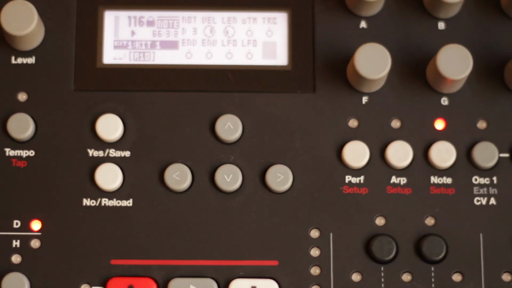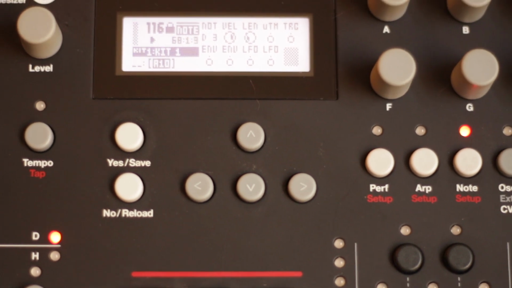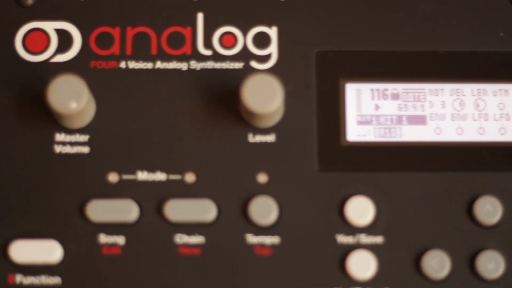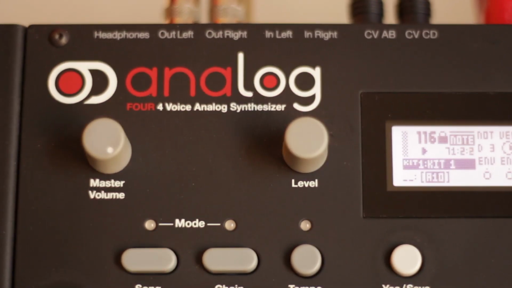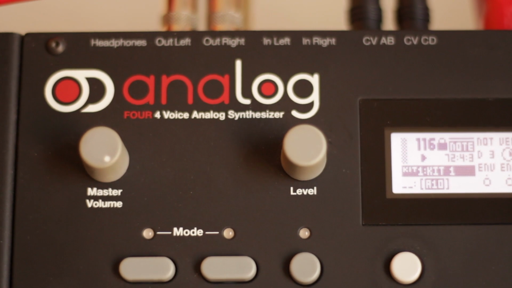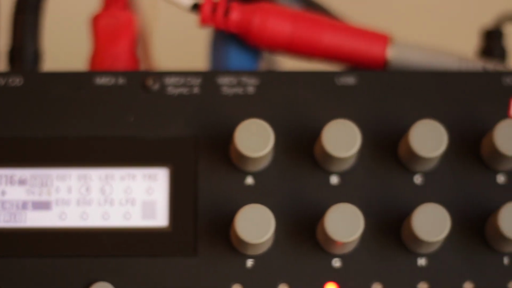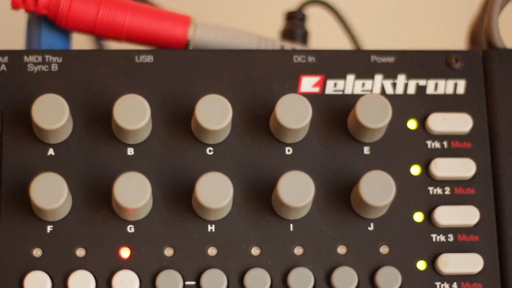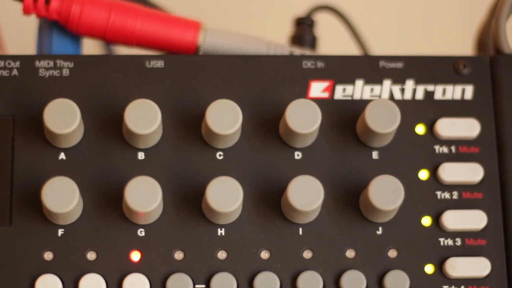The second Elektron machine that I have is the Analog 4, which in comparison to the Octatrack, I have found to be much more accessible in the past, although to be fair, that is an apples and oranges comparison. The Analog 4 is a flexible 4-voice analog synth groove box essentially, and I use it for basses and melodies and pads, and also I use it to sequence the fifth voice, so to speak, which is the modular synthesizer, because the Analog 4 has extensive CV sequencing options.